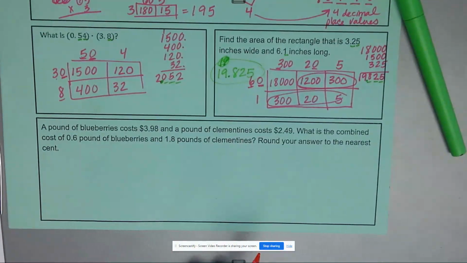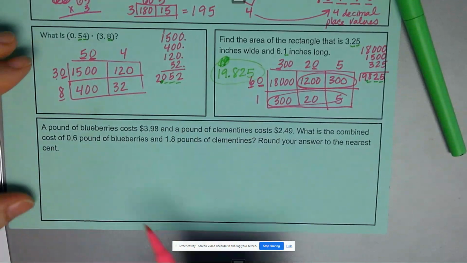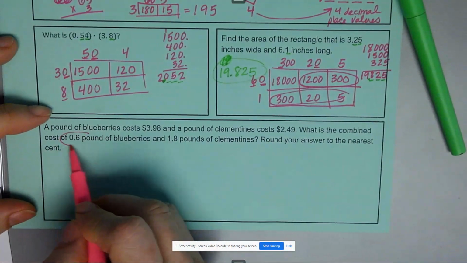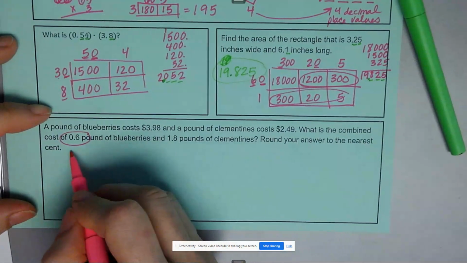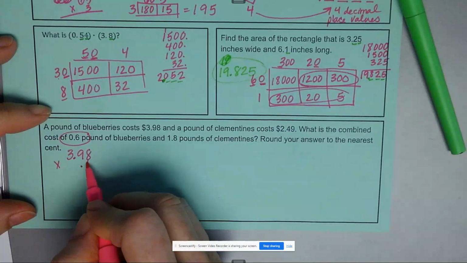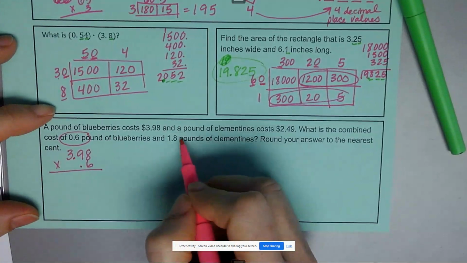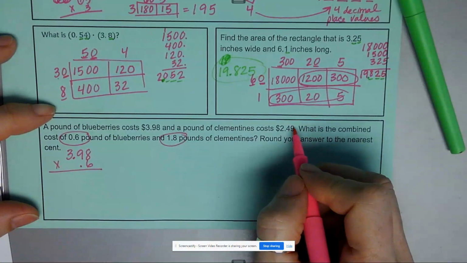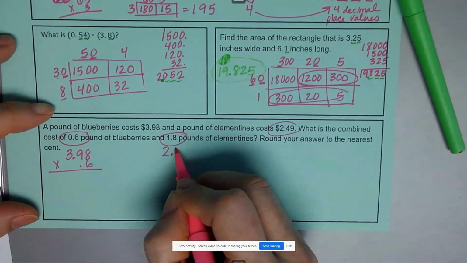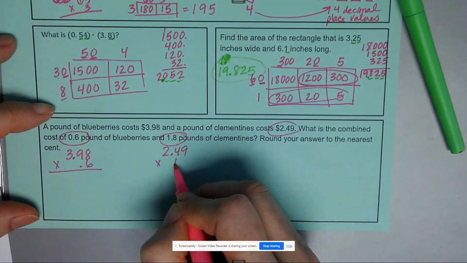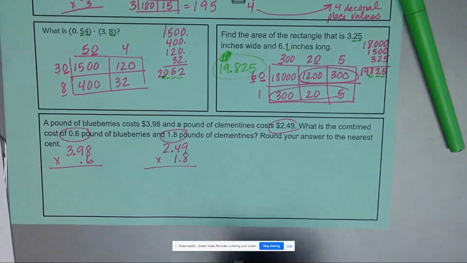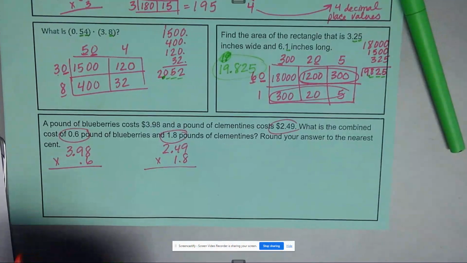Okay, blueberries and clementines. I need 6/10 of a pound of blueberries. So 3.98 times 0.6. I need 1 8/10 pounds of clementines. So 2.49 times 1.8. Now, sometimes I'll just leave the decimal there, but I don't use it in my calculation.